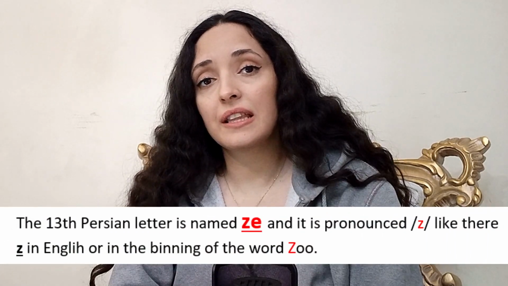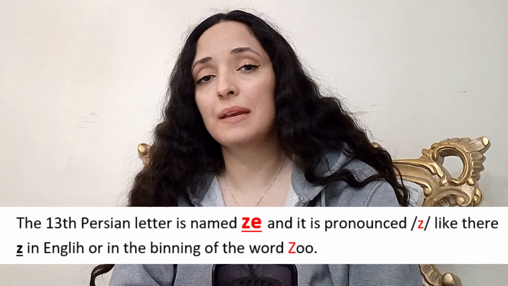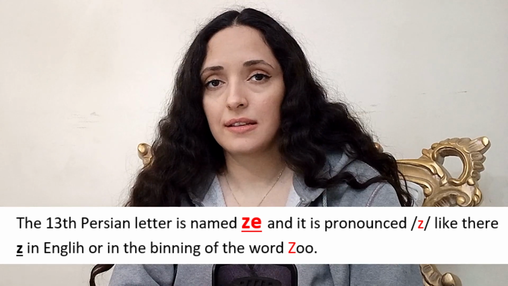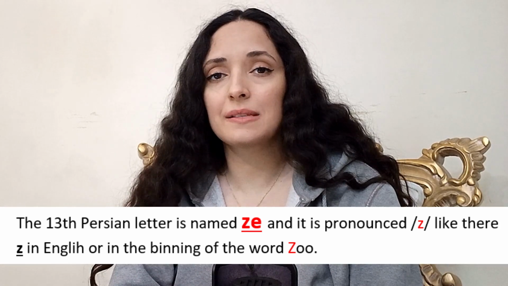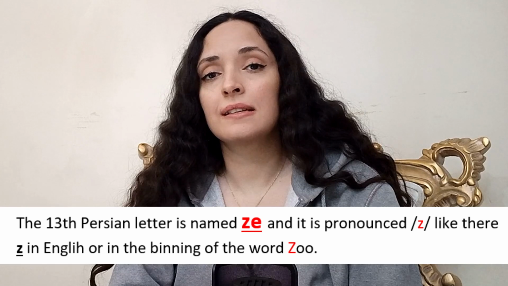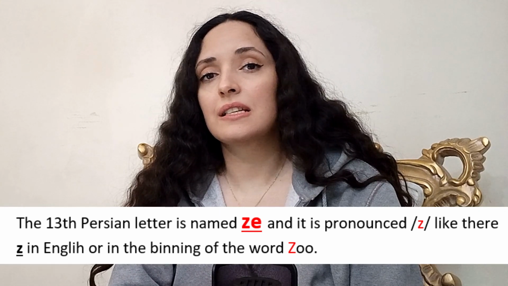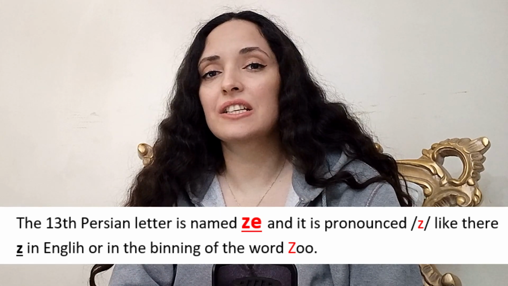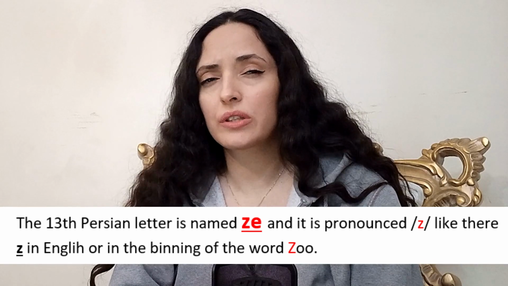The 13th Persian alphabet is named Z. Z. And it is pronounced Z. Z. Just like the letter Z in English, in the beginning of the word zoo.